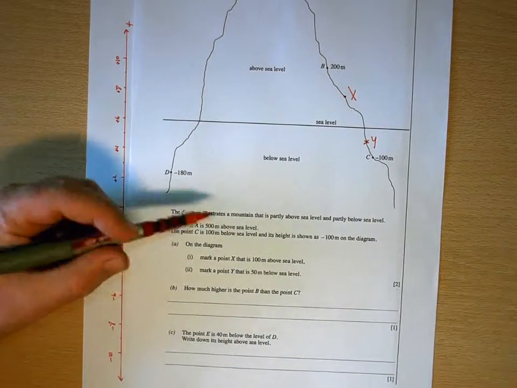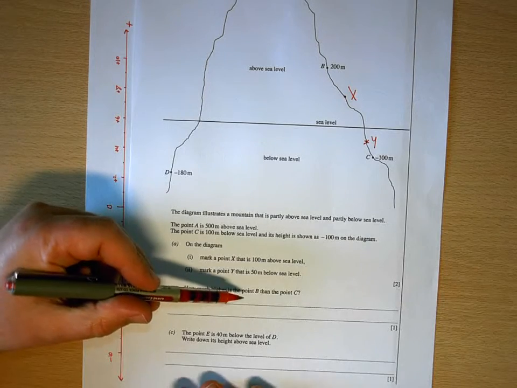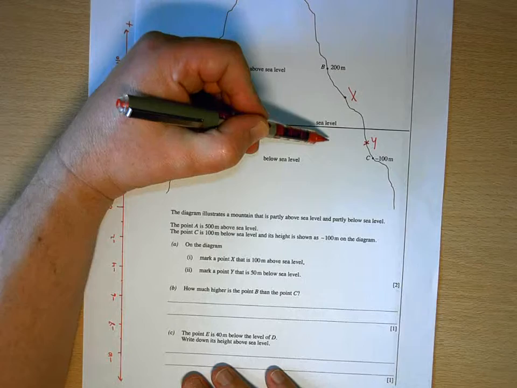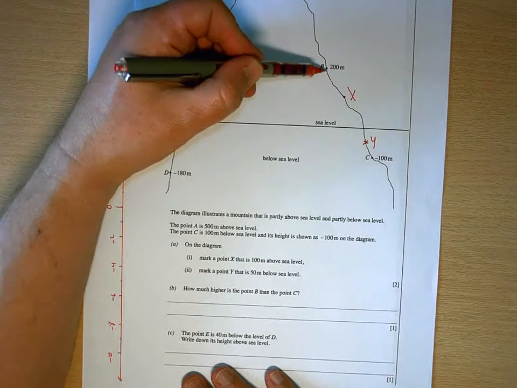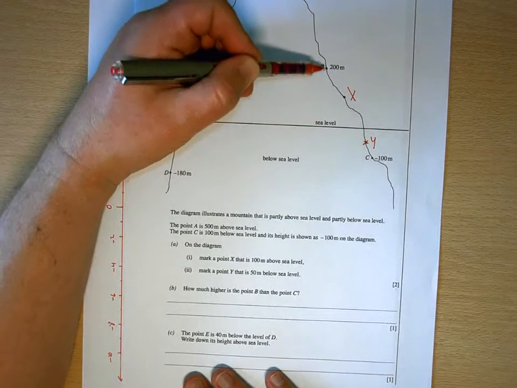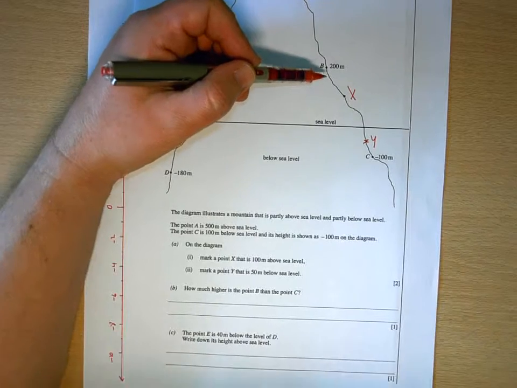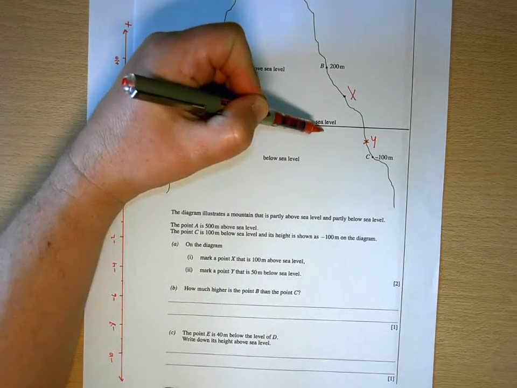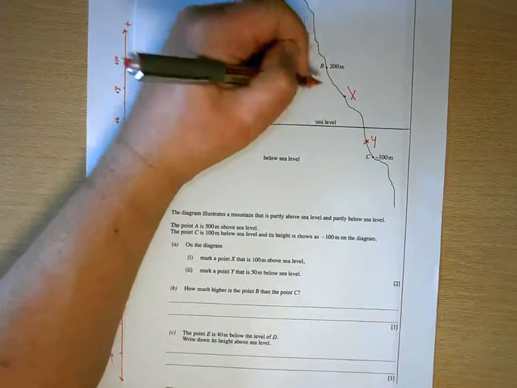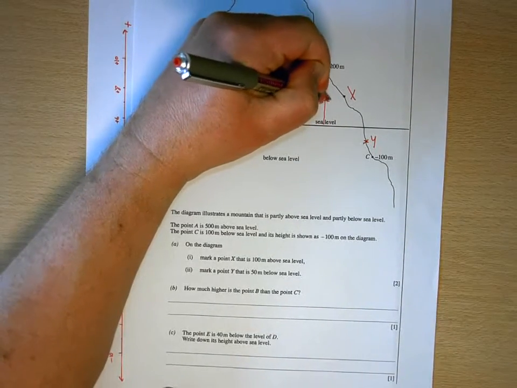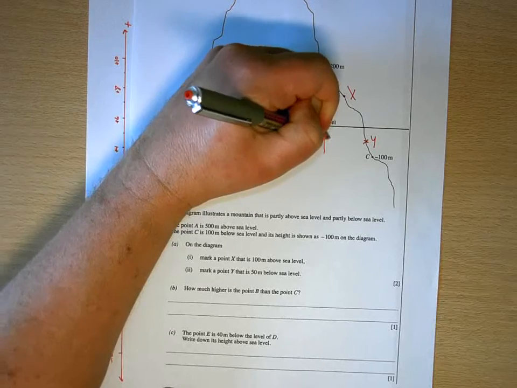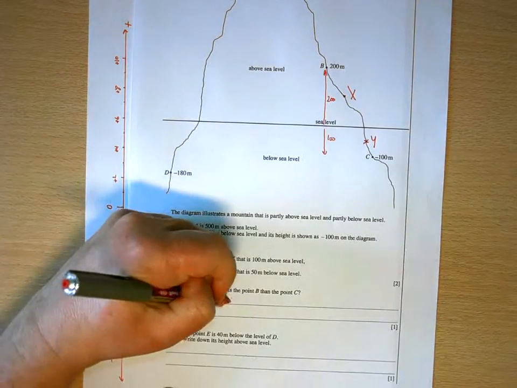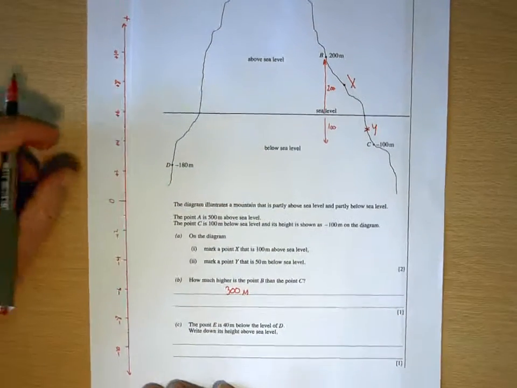Now, how much higher is point B than point C? So there's B and there's C, and you can see that that's going to be 200 meters. That's going to be 200 meters, and then that's 100 meters. So in total, you've got 200 there, and you've got 100 there, giving you a total distance of 300 meters.